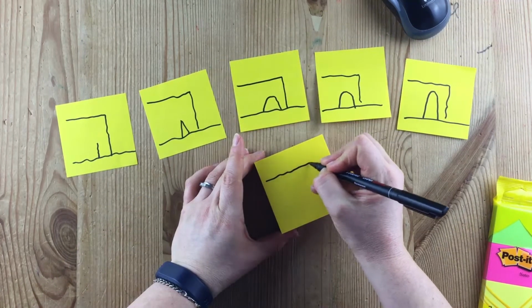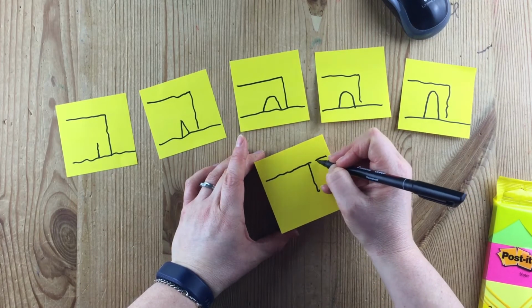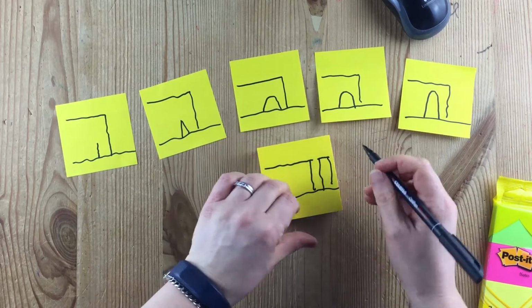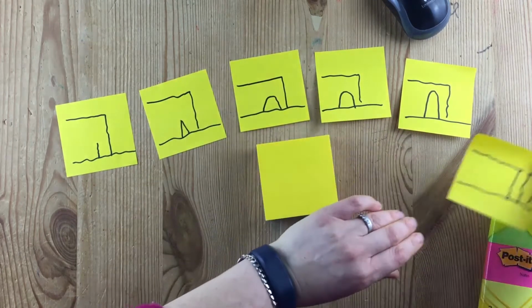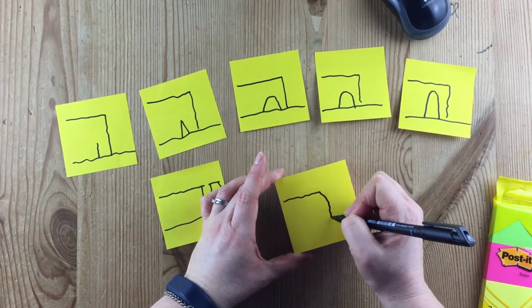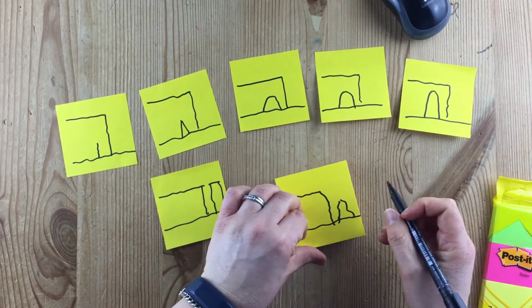until finally you get, this isn't brilliant, you get a stack. Okay, so that's the stack, and then the stack will begin to erode. So you've got your main bit of cliff there, and then the stack starts to erode down like that.